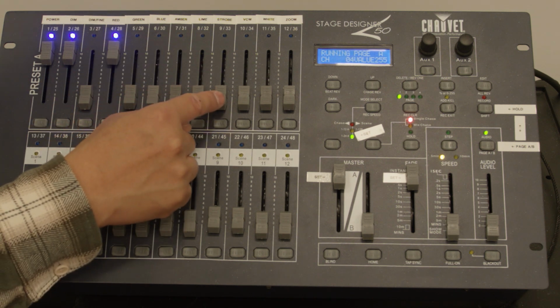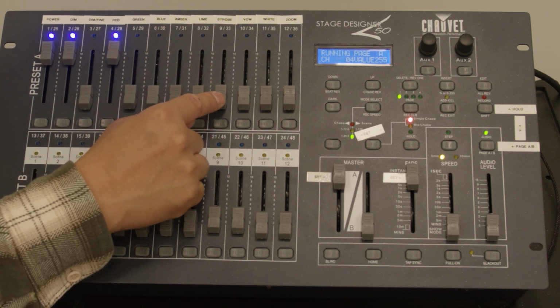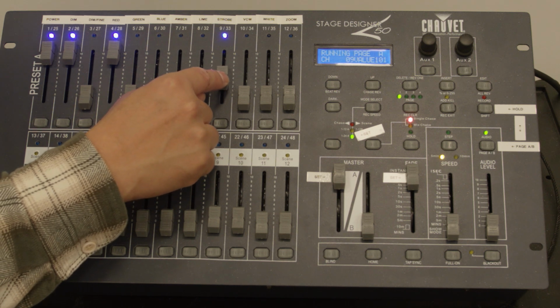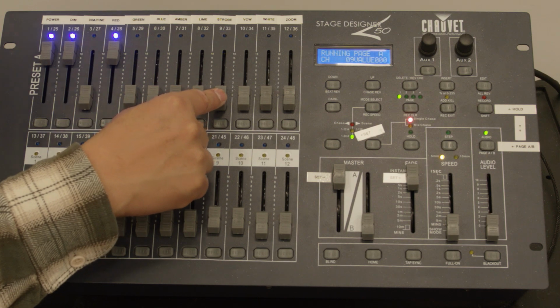And the value after that on 9 is strobe. As I turn it up, the light will begin to strobe, and if I keep going, it increases in speed. When it's all the way down, it's just on all the time.